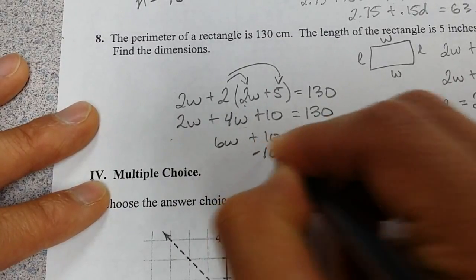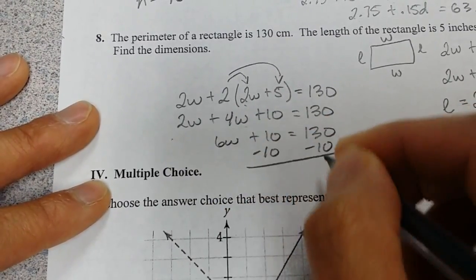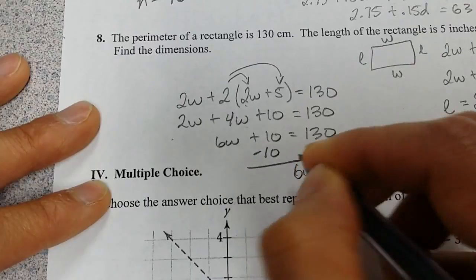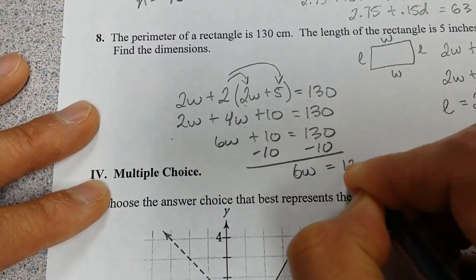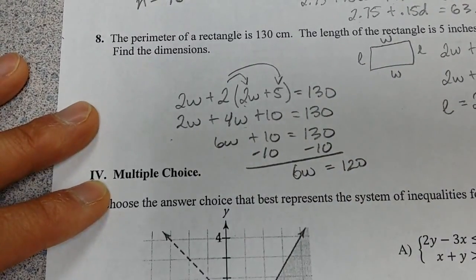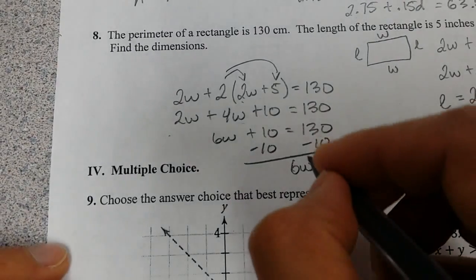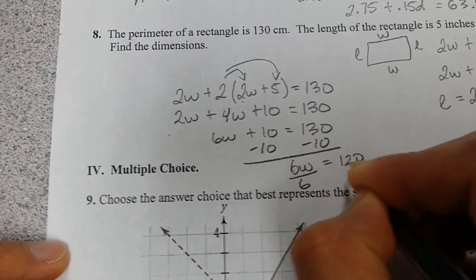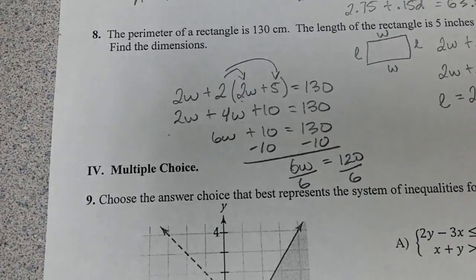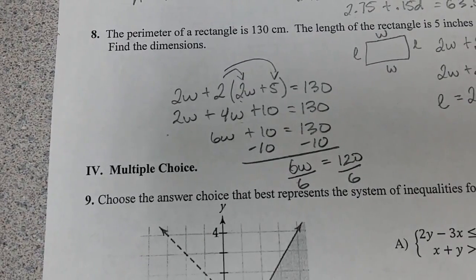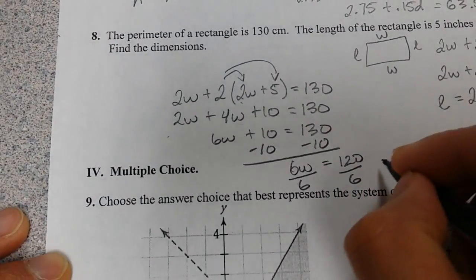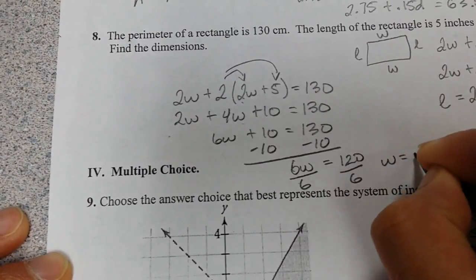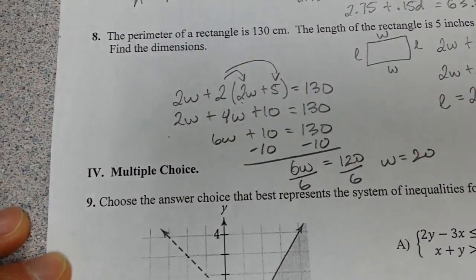Now subtract 10 from both sides. You get that 6W equals 120. Alright, divide both sides by 6. 120 divided by 6 gives you that W equals 20.